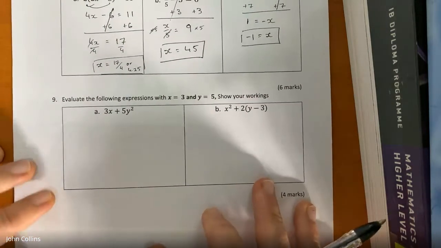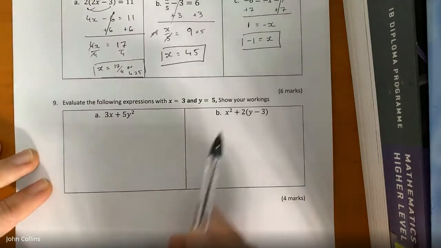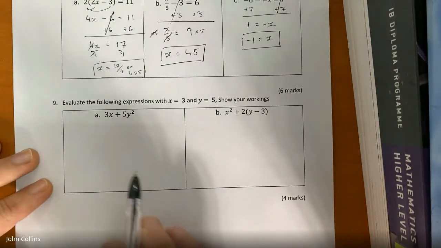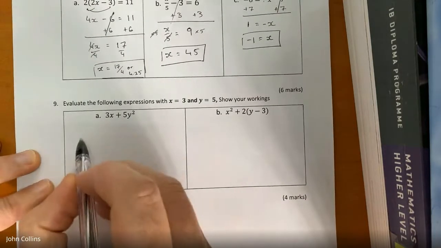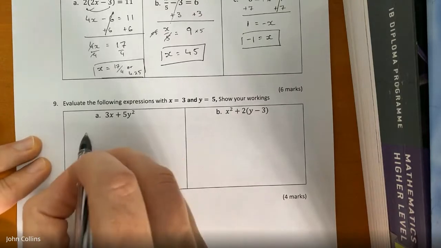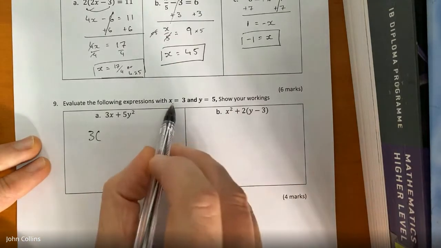All right. Answers for part 9. So just part B. I'll do part A, and you put in your answers for part B. While you do that, I'm going to do part A.